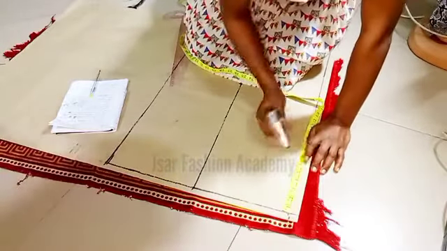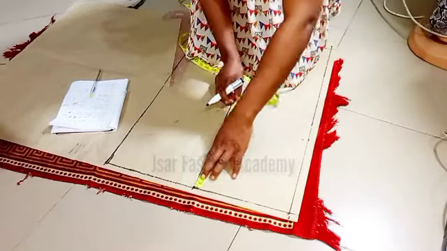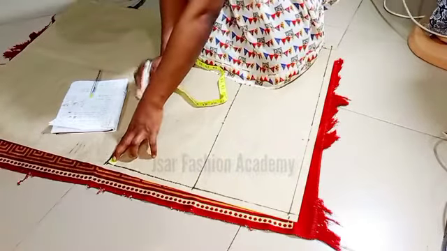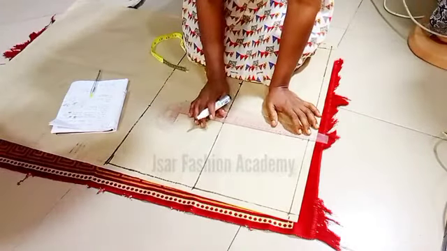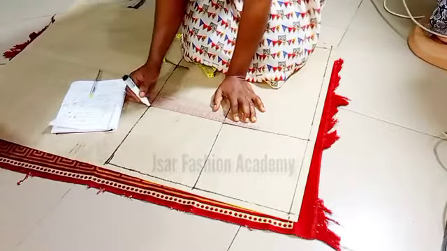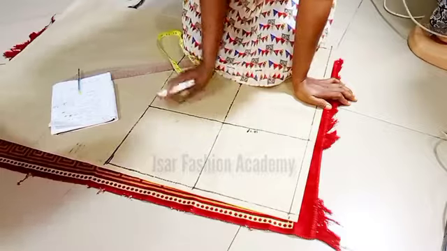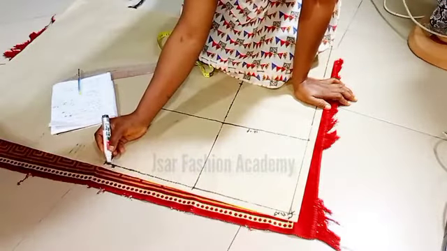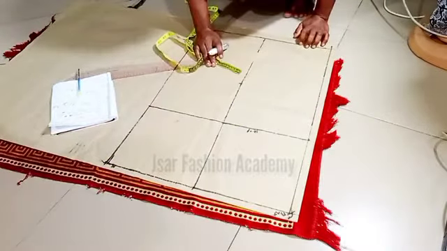So my waist to hip here is 9 inches. So I'll be taking 9 inches all the way down. You can take your own accurate waist to hip measurement so that you can get everything accurately. So I'll rule it this way and do the same thing here as well. So this is my hip line. So here is my front. We'll label here front and we'll label here back. And here is the length of my skirt.